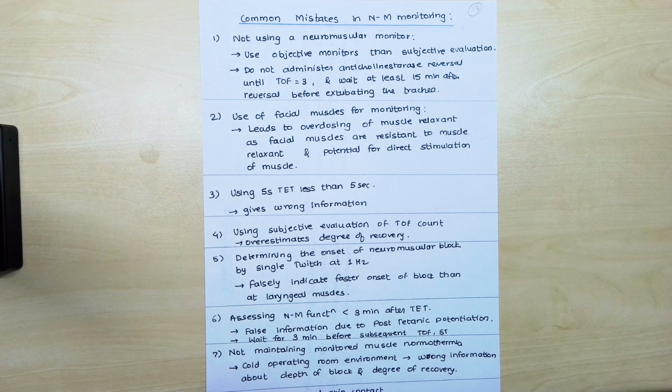Use of facial muscles for monitoring. It leads to overdosing of muscle relaxant as facial muscles are resistant to the muscle relaxant and the potential for direct stimulation of muscle is higher. Using tetanic contraction less than 5 seconds gives wrong information. Using subjective evaluation of train of 4 count overestimates the degree of recovery.